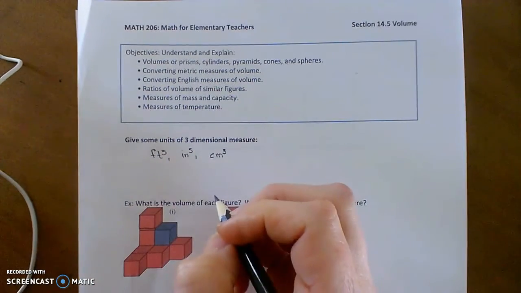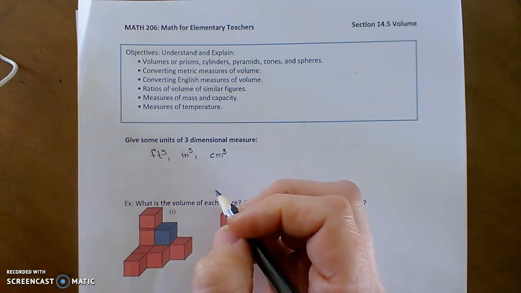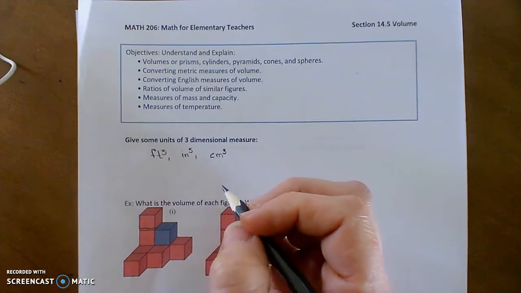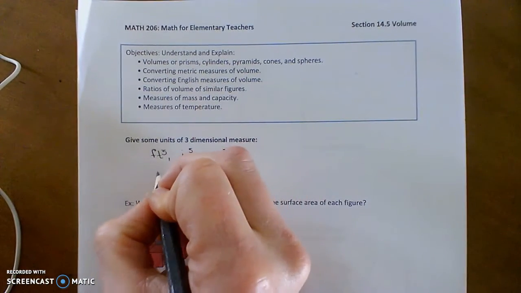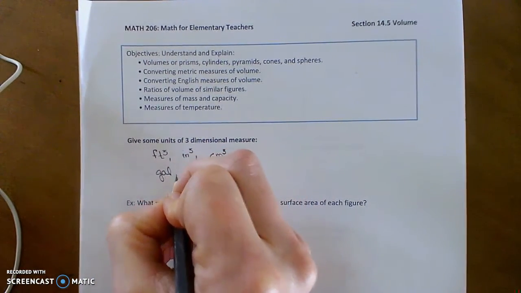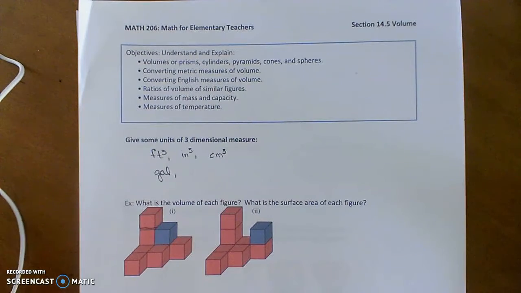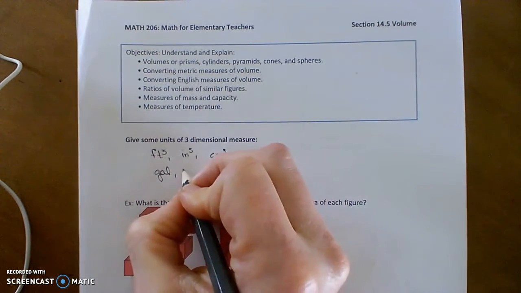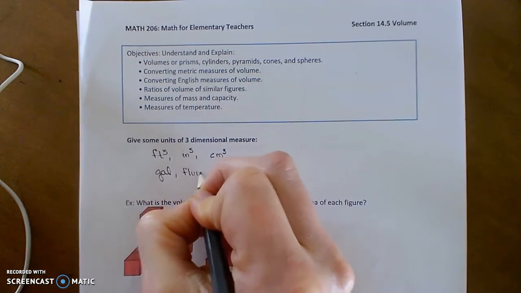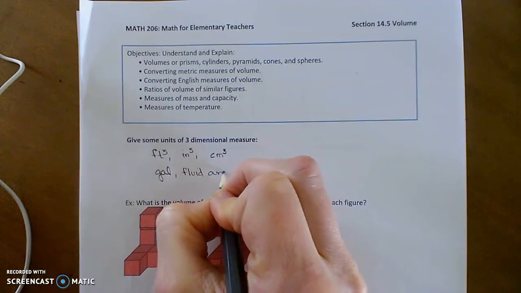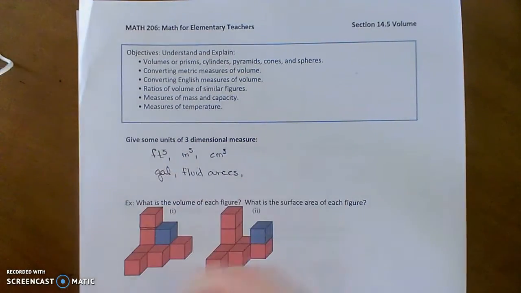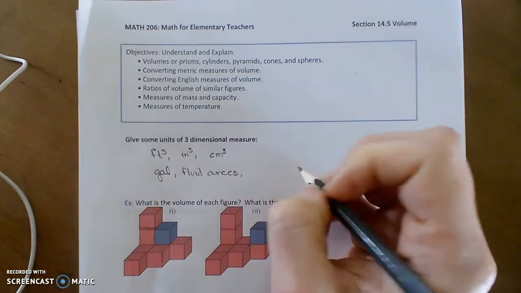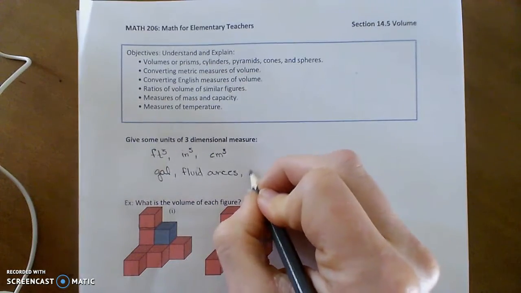But we also have some measurements that don't have a one-dimensional analog, such as gallons. That's a three-dimensional measurement for measuring volumes. Fluid ounces. And milliliters or liters.